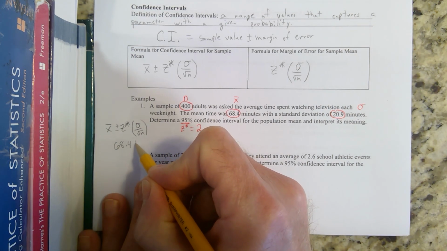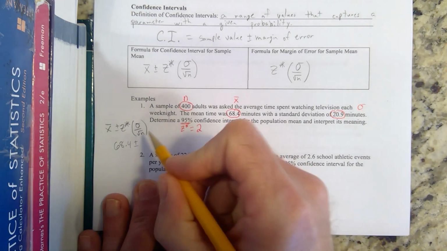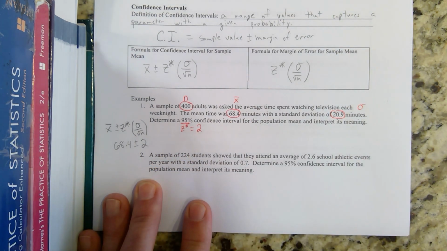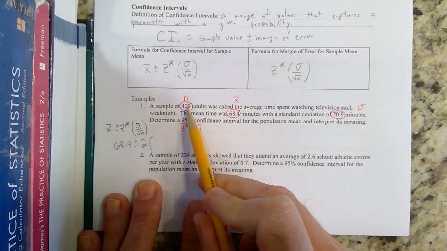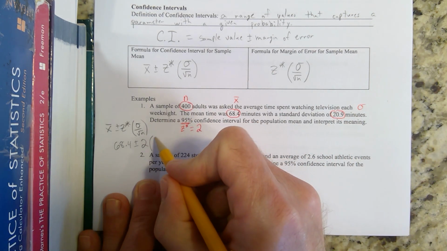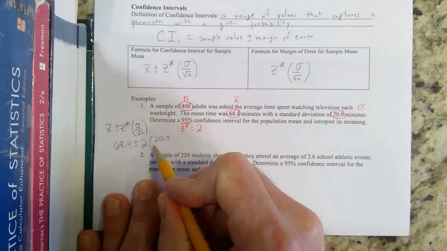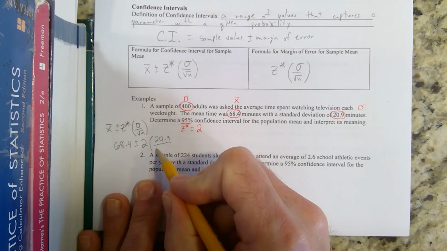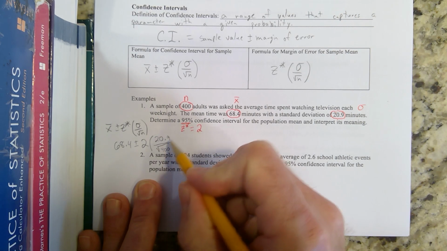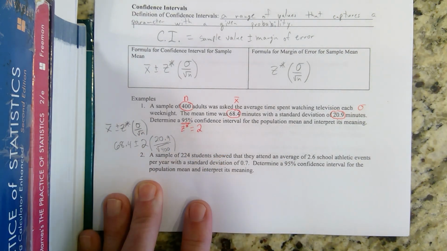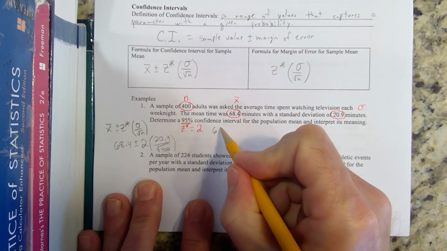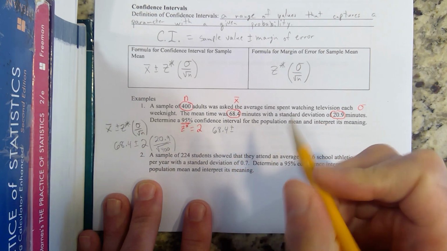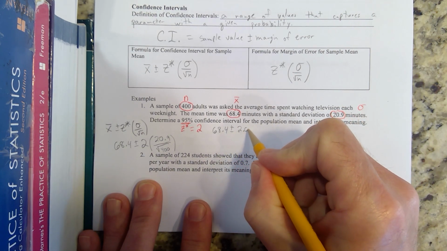68.4 for my X bar. My Z star is going to be 2 because I want to capture 95% of the data. And then my standard deviation for a single person is 20.9. But for a sample size of 400, I have to divide that by the square root of 400. All right, so there you go. That's a confidence interval. Go ahead and work it out, and we would get 68.4 plus or minus about 2.09.